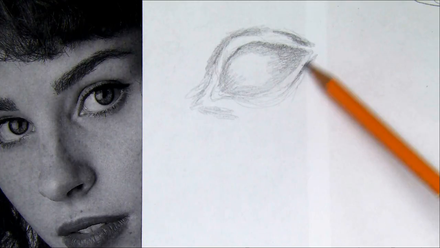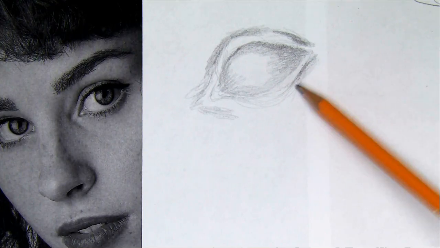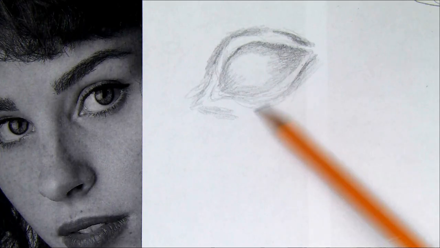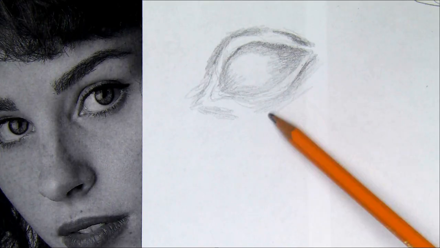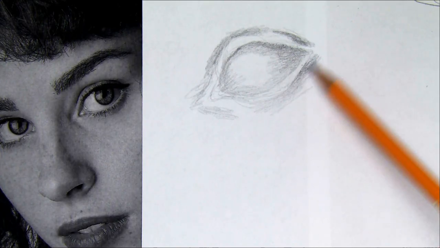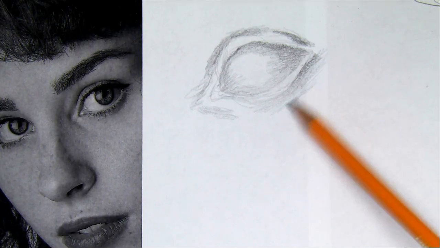Notice that I have not put in any eyelashes at this point, and I know that's going to be really tempting because, yes, it does make it feel more lifelike to put the eyelashes in there, and we will, but we're going to wait.